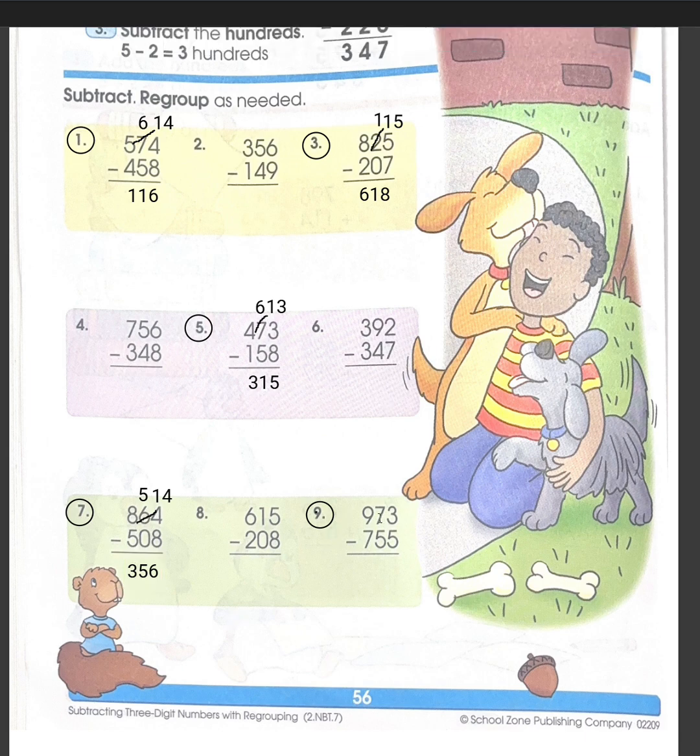Number 9, we have 973 minus 755. We can't do 3 minus 5, so we're going to borrow a 1 from the 7 here. It becomes 6. So then we take the 1 here to 3, so it becomes 13. And then we do 13 minus 5, which you should be getting 8. And then you do 6 minus 5, where you get 1. And then 9 minus 7, where you get 2.